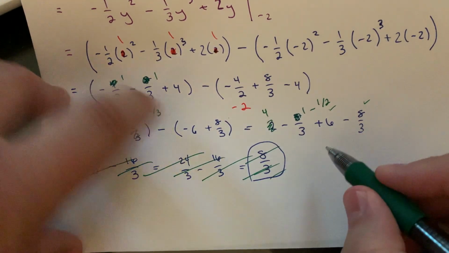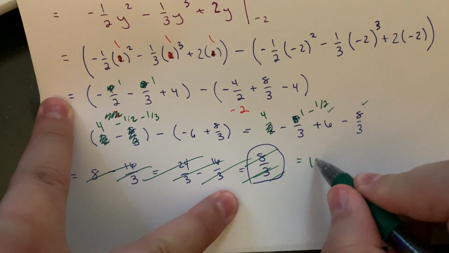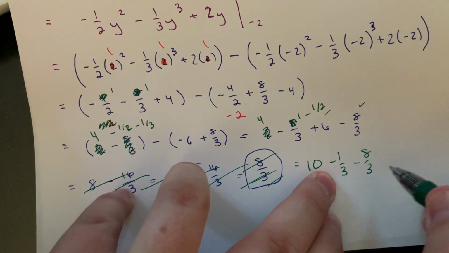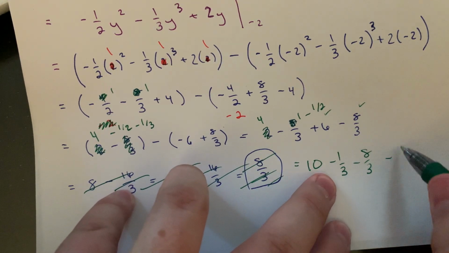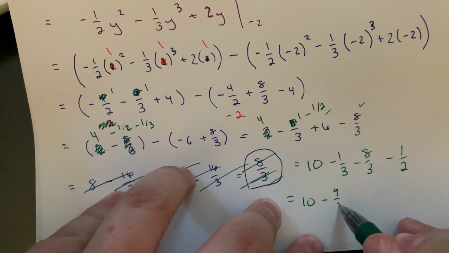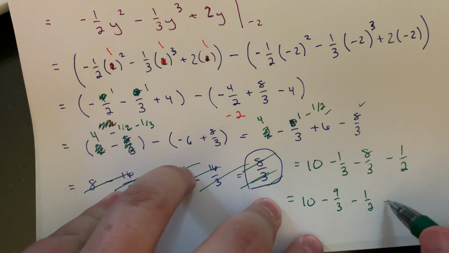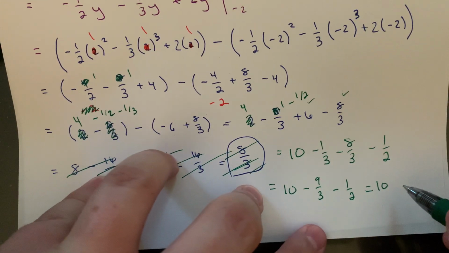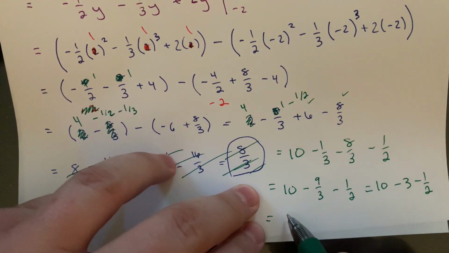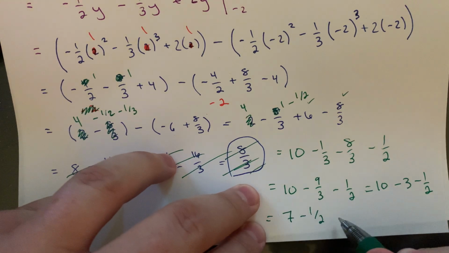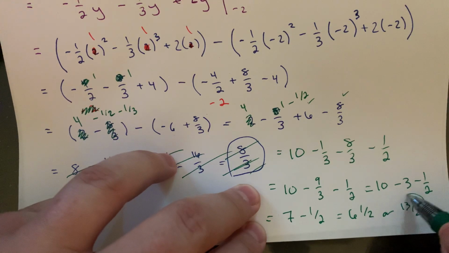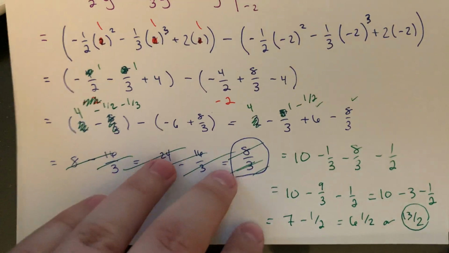So this is 4 and 6, so that's 10. This is minus 1/3 minus 8/3, that's minus 9/3, which is going to be minus 3. And then the whole thing is minus 1/2. So this is 10 minus 3 minus 1/2, so 7 minus 1/2, 6 and 1/2, or 13 over 2. Goodness.